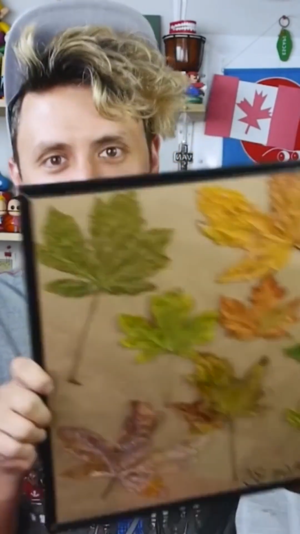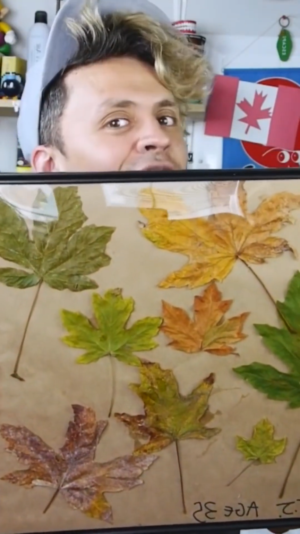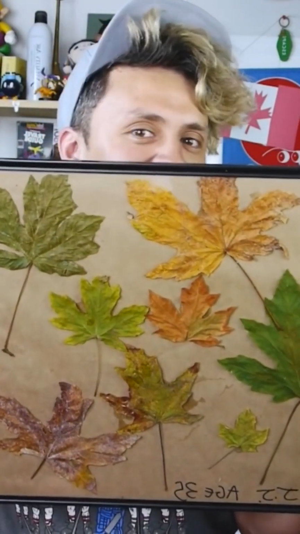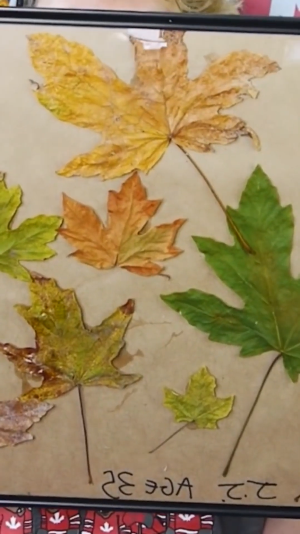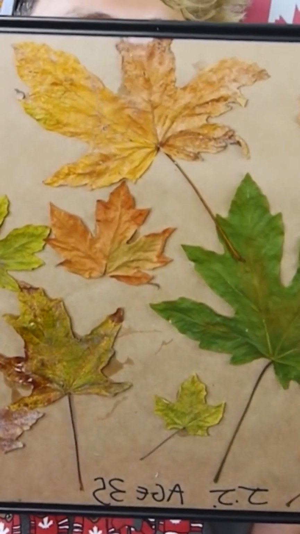Now check this out. It is my beautiful maple leaf collage. Got it all framed and everything. You can see I got a wide variety of different kinds of maple leaves in various states of decay. But we are not yet done with maple leaf related activities. Take a field trip to a place where your group can see the process of how to make maple syrup or other maple products. Enjoy tasting some of the sweet treats for yourself.